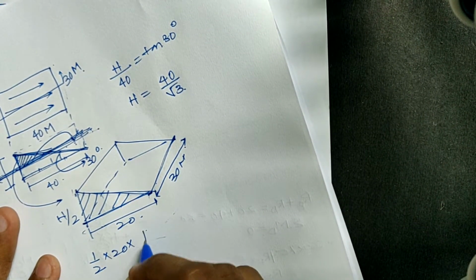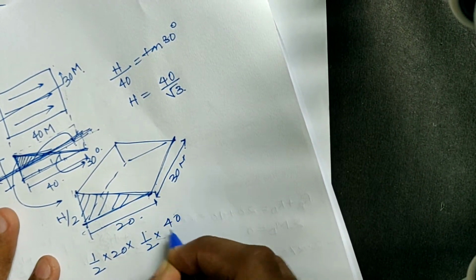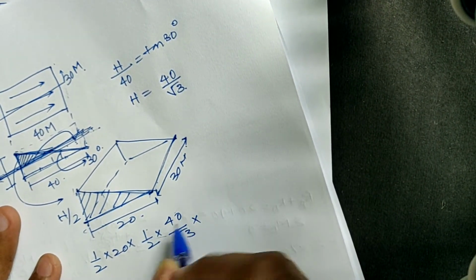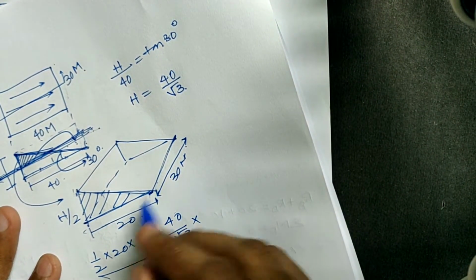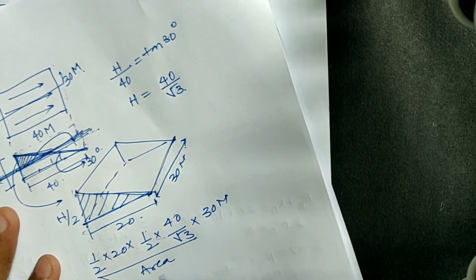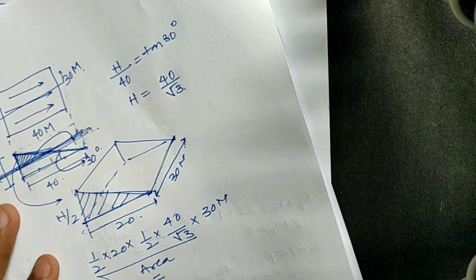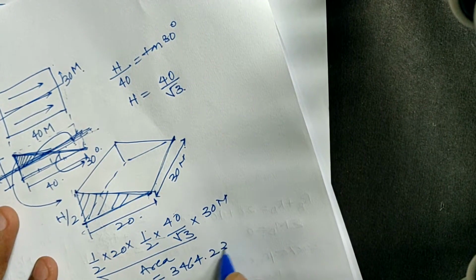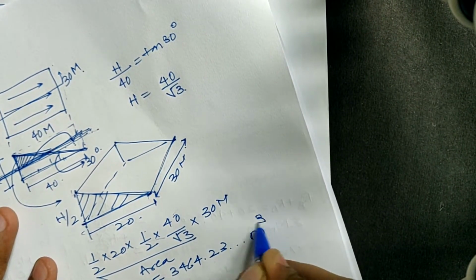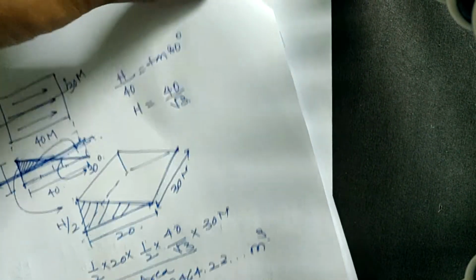That becomes half of 40 by root 3. This is the area, multiplied by the length, 30 meters. When you get this, you will easily get the answer of 3464.23 meter cube. Very simple.